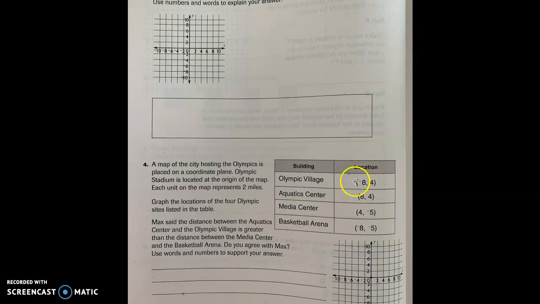Think of it like on a number line. How many units to go from -8 all the way up to +8? How many hops would that be? That's your distance between those 2 points. For between the media center and the basketball arena, you're going from +4 to -8. Again, think of a number line. How many hops would that be to get from -8 all the way up to +4?